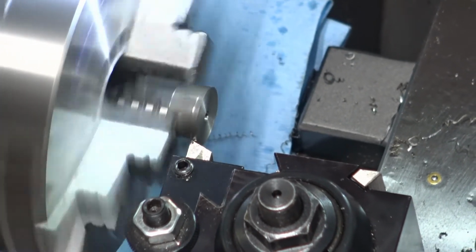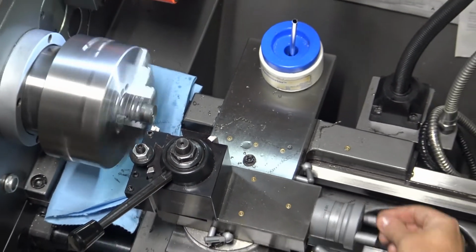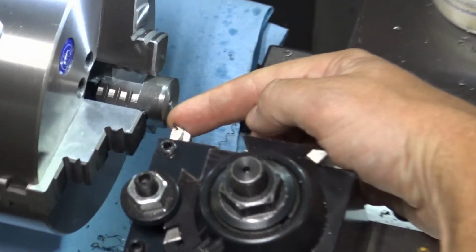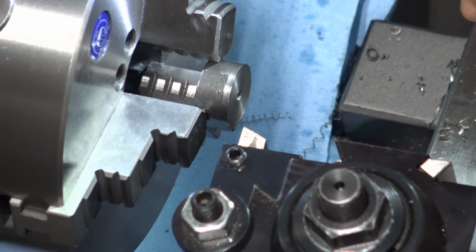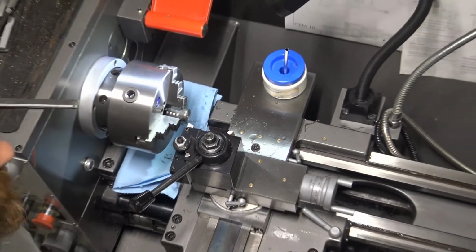All right, it just barely made contact. I'm not sure if you can see on camera or not, but we just barely made contact and just barely made chips. All right, and then we retract it out into Z.